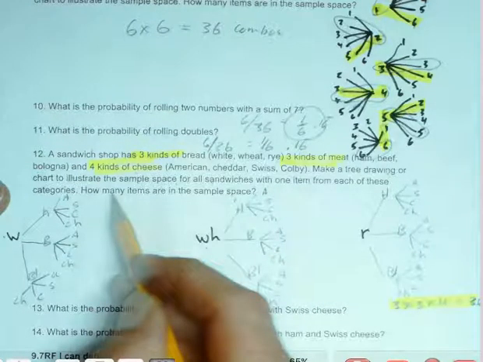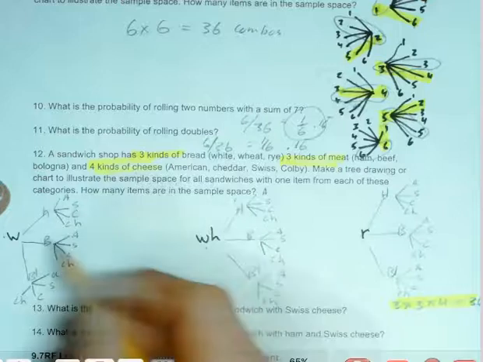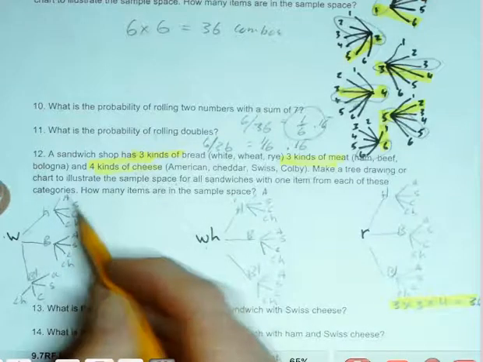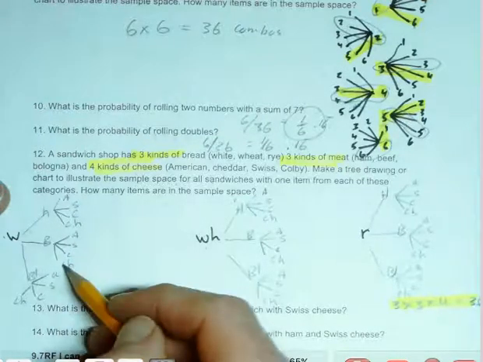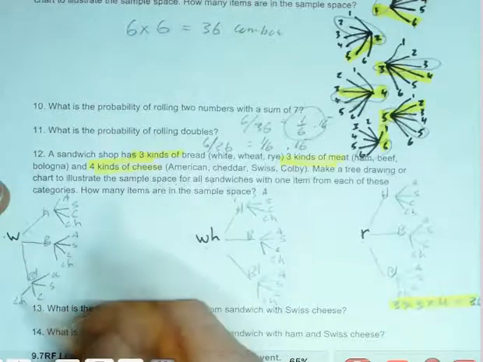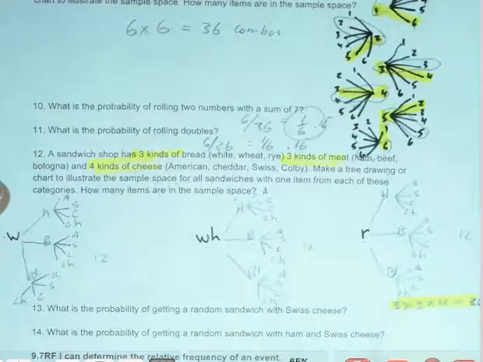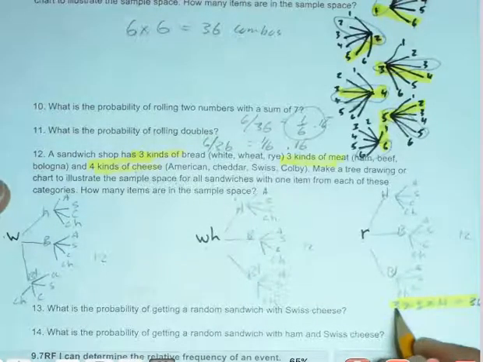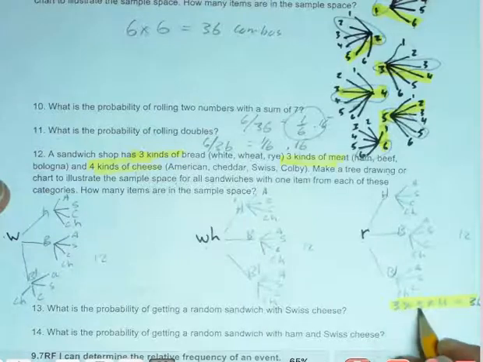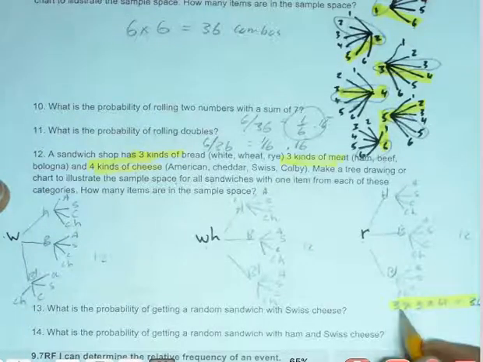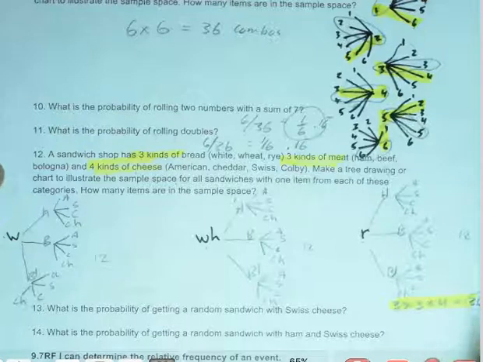How many items are in the sample space? Well, looks like I've got 4 here, 4 here, and 4 here. So that looks like 12, 12, and 12. It looks like a total of 36. I can also multiply it this way. Here's the number of breads, here's the number of meats, and here's the number of cheeses. 3 times 3 times 4. There's my sample space again of 36.